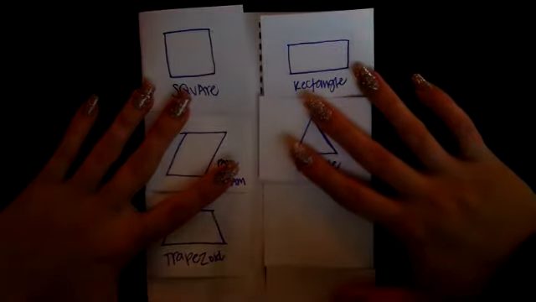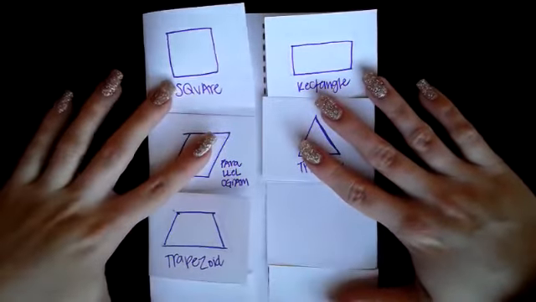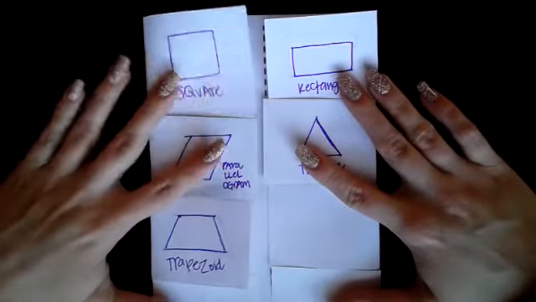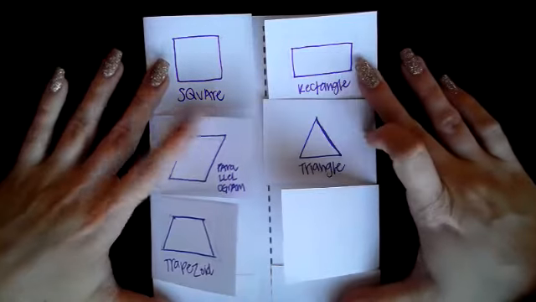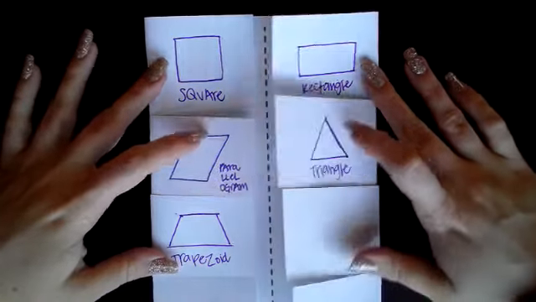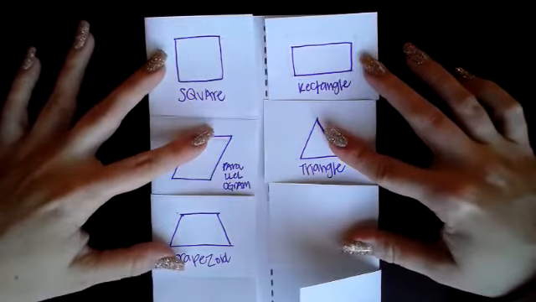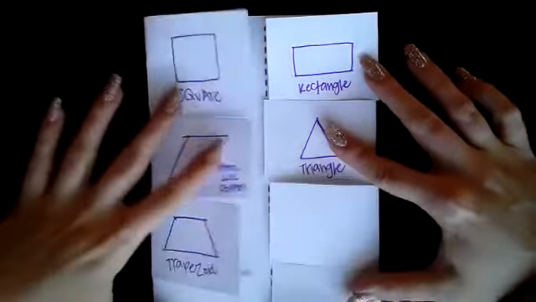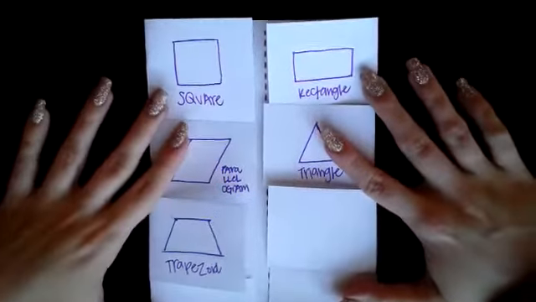Okay, and the next thing you need to do is start labeling your foldable with the different kinds of shapes. The 5 shapes that we're going to be working with are a square, a rectangle, a triangle, a parallelogram, and a trapezoid. On 5 flaps on the front of your foldable, it doesn't matter which 5 flaps, I just started from the top and labeled the first 5. The other 3 we are going to label eventually. We're just not going to do that in this video.